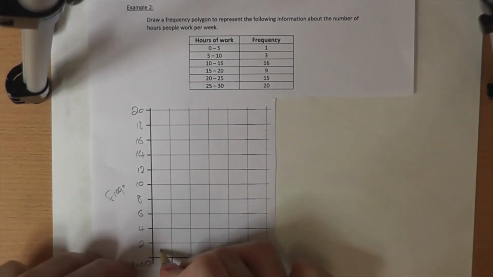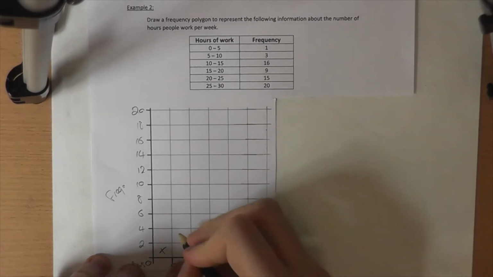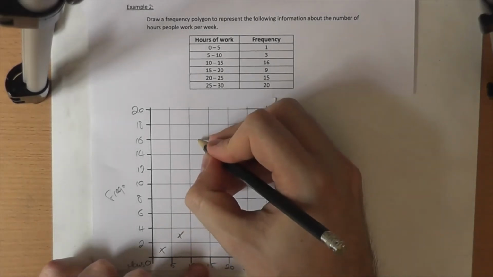What we do is we mark the cross in the middle of the group. So for the group 0 to 5, we're going to mark it halfway in that group, so around about here, but at the correct frequency, so a frequency of 1 there. For 5 to 10, we're going to go in the middle of this group, so here, but up at a height of 3. This one here, 10 to 15, so we're going to go in the middle, and a height of 16.